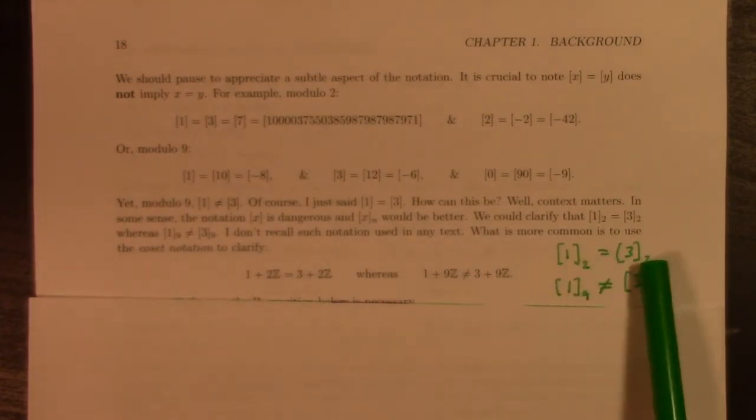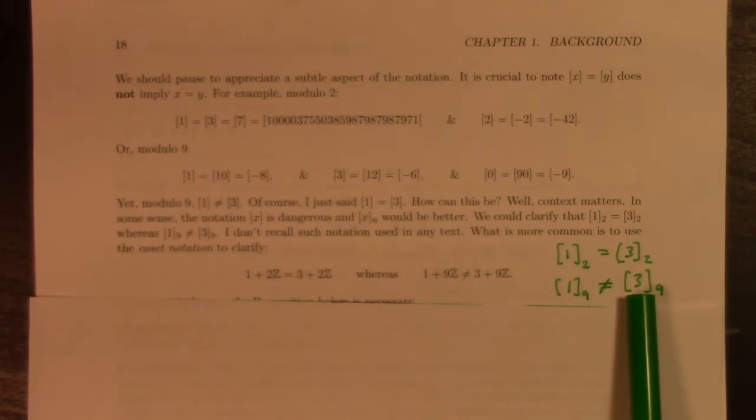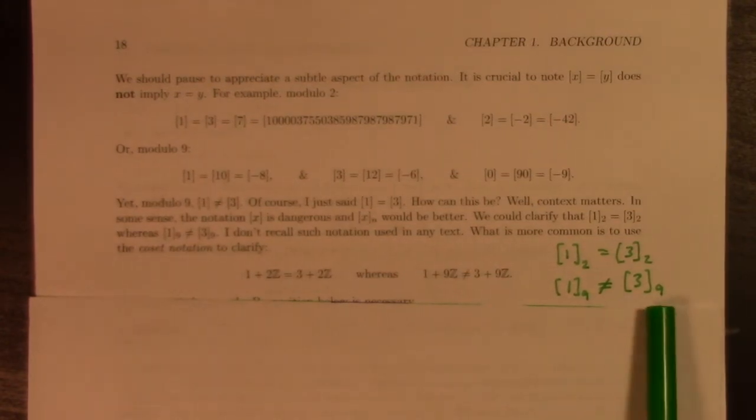Why are 1 and 3 the same equivalence class? Because 3 minus 1 is a multiple of 2. Is 3 minus 1 a multiple of 9? No, 2 is not a multiple of 9. That's why these are not equal. All right?